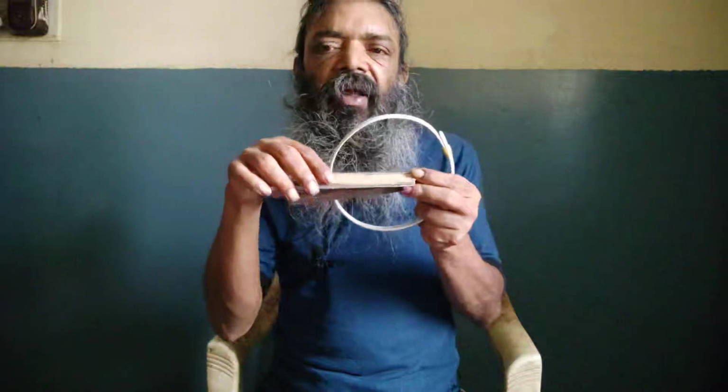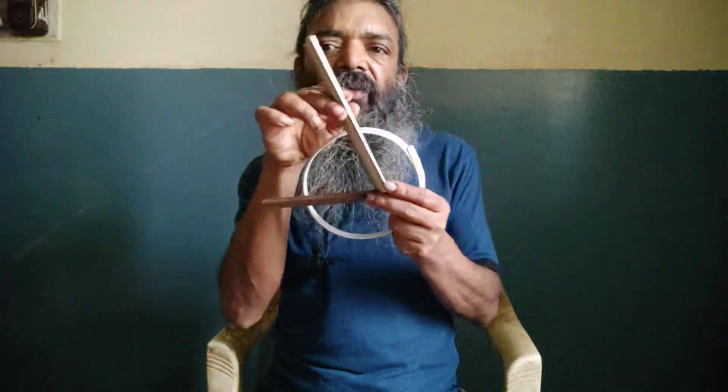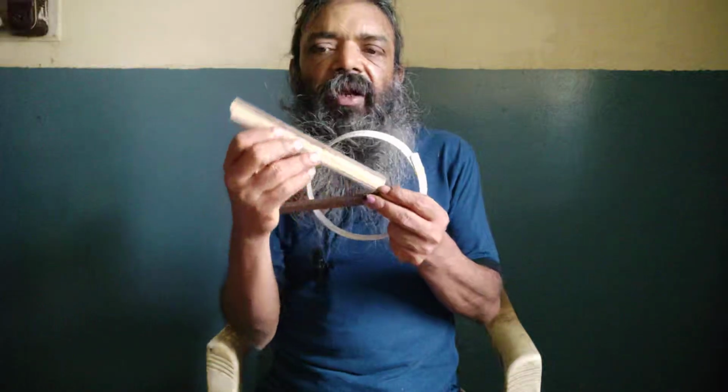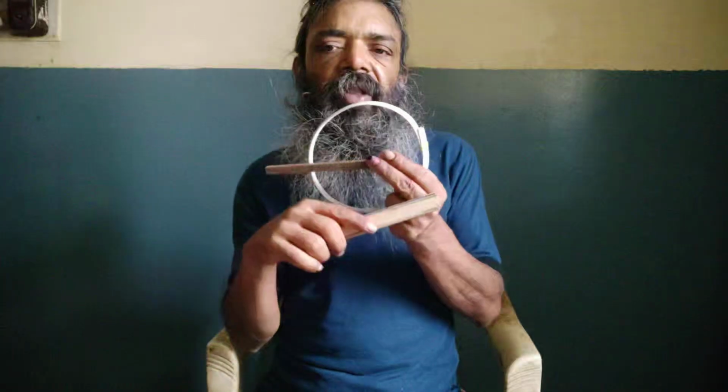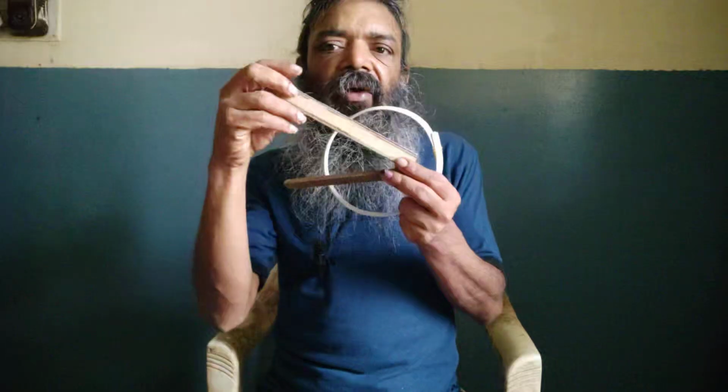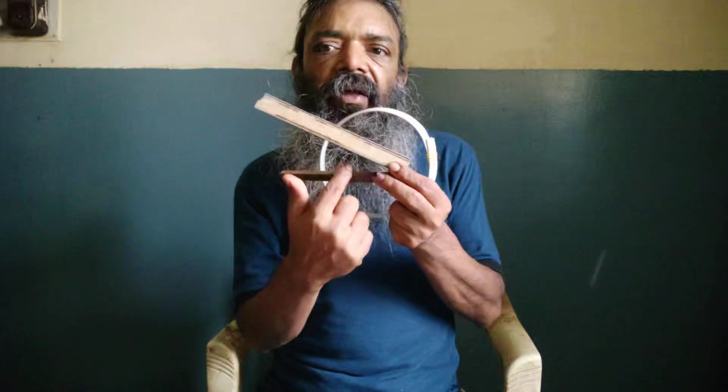Consider this is the radius, rotating like this. This is the origin, and one line is rotating like this through 360 degrees. This is an angle, and it starts from 0 and moves.